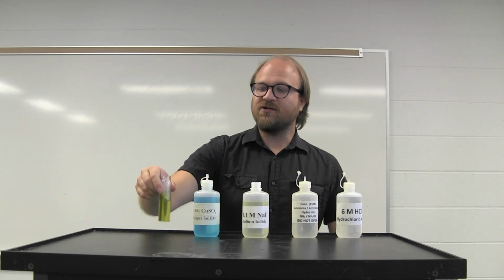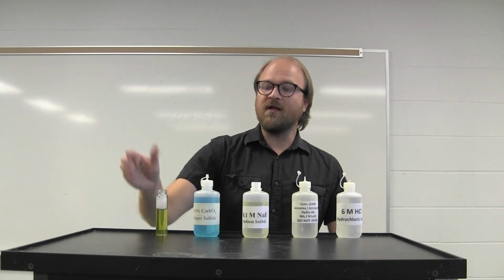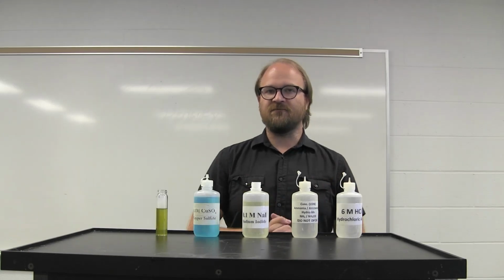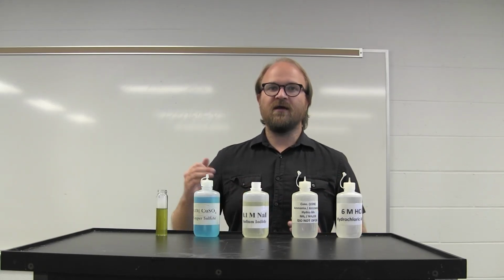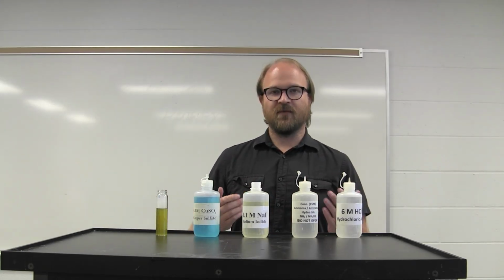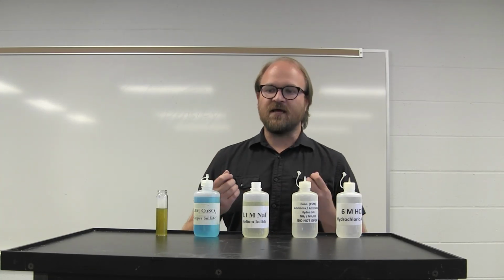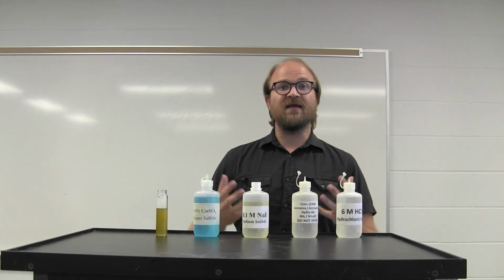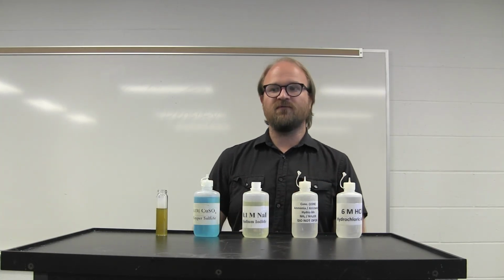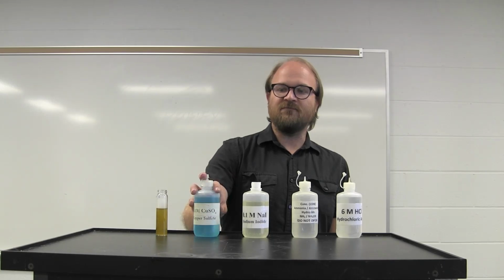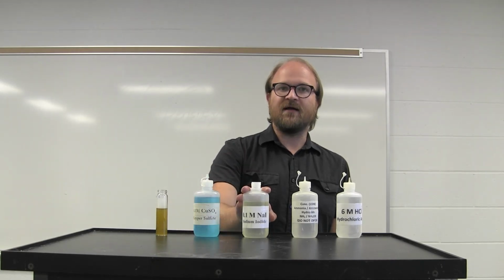Overall, the reaction is driven from one side to the other depending on the chemicals involved, pushing it either one direction or the other. This is based on the fact that these products and reactants are either being added or removed from the initial reaction of copper sulfate and potassium iodide.